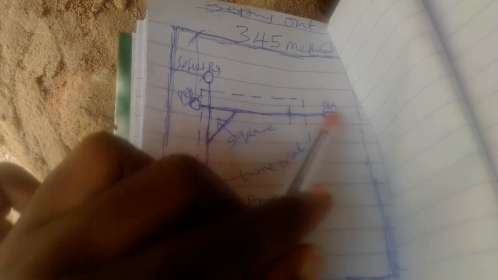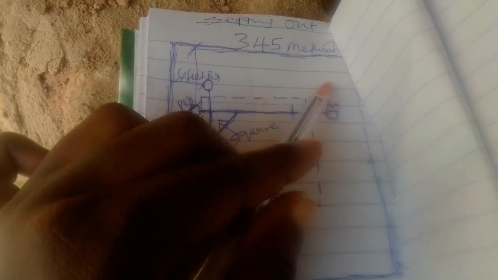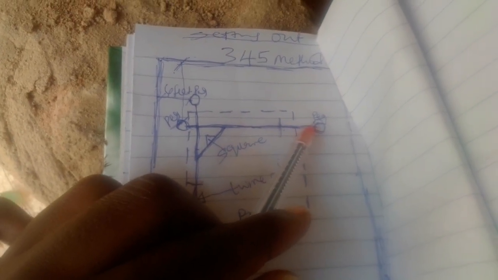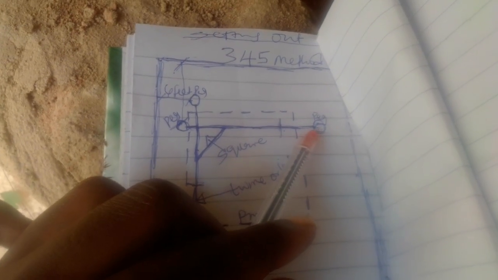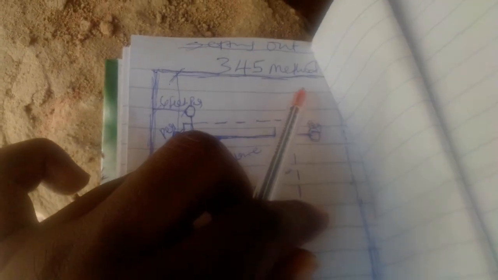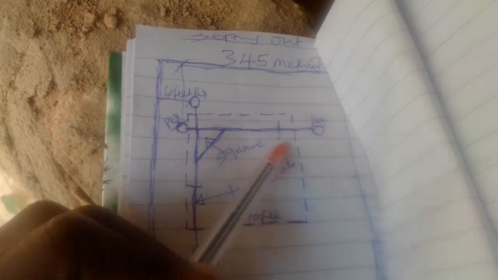shift this peg this way based on the measurement that is needed. Maybe for example it needs 1 inch. You don't have to uproot it and adjust. No, you can just slightly push it with your hand, push it a bit. So it depends on the measurement that you got.